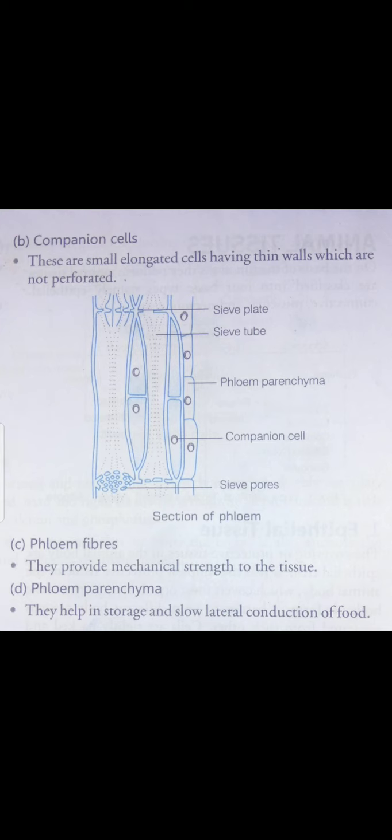Lateral means not just up and down, but in right and left directions as well, that is horizontal directions. So it conducts the food to the parts present in the horizontal directions of the plant. That is the function of phloem parenchyma, that they conduct the food to the lateral sides of the plant.